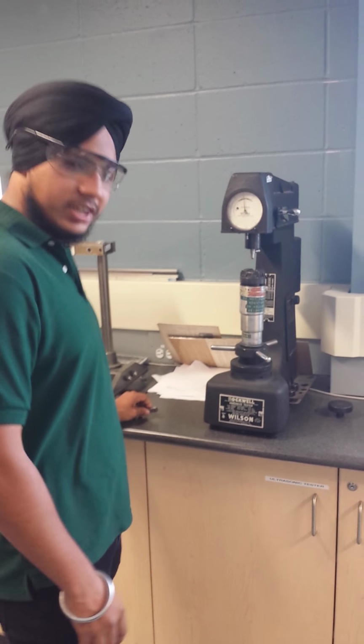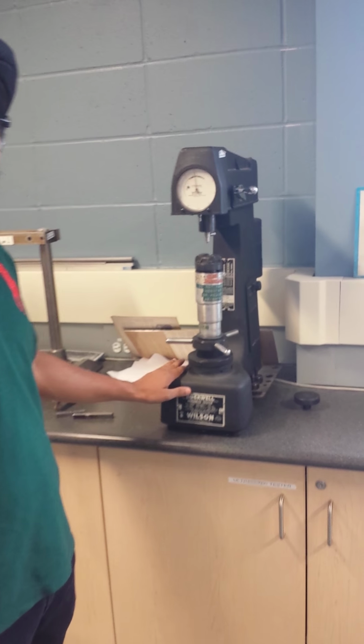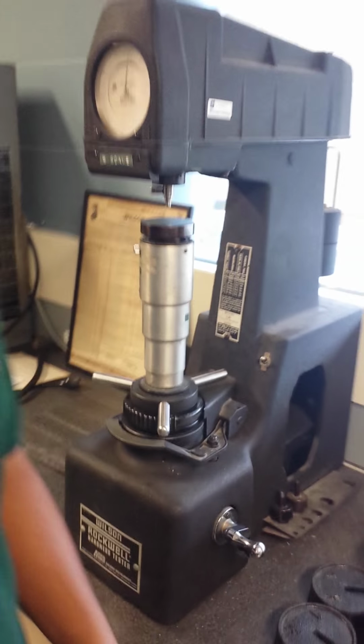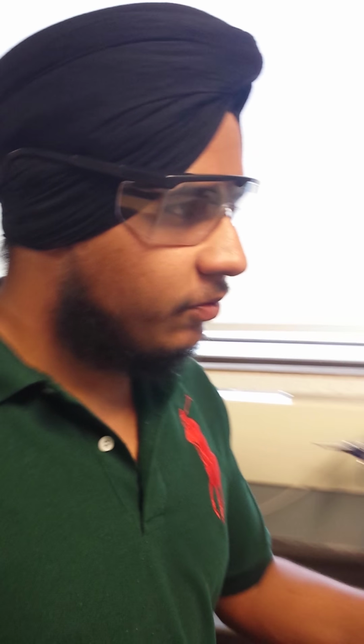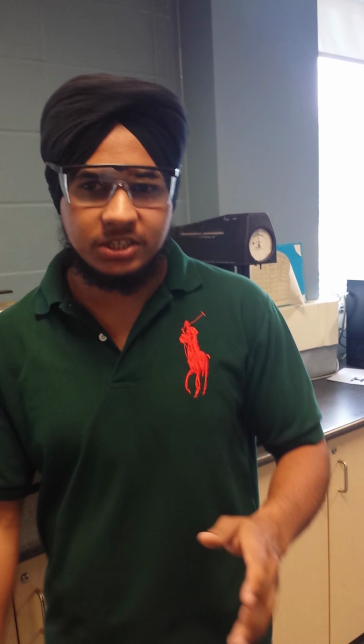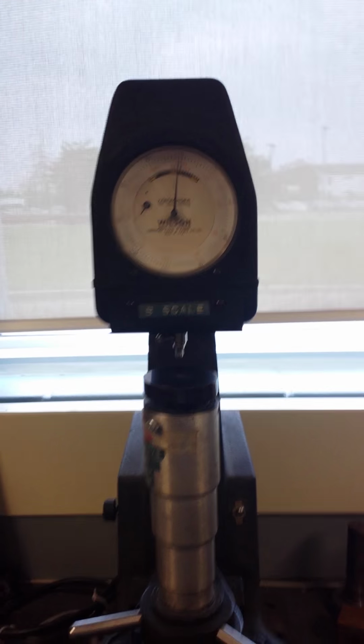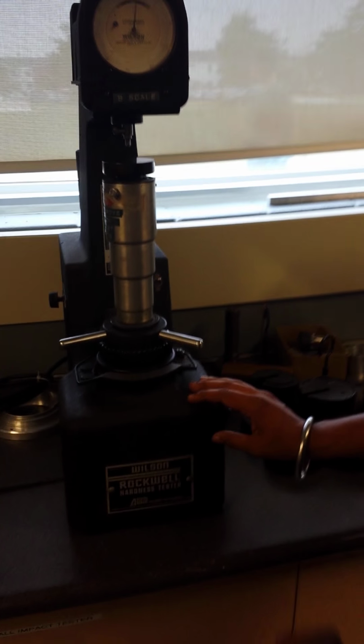There are two hardness scales. This is Rockwell hardness C scale and this one is Rockwell hardness B scale. Both have their different properties. Rockwell hardness C scale is for the harder materials which have hardness more than 20 HRC, and this one is the B scale. This is used for the softer materials like tin, lead.